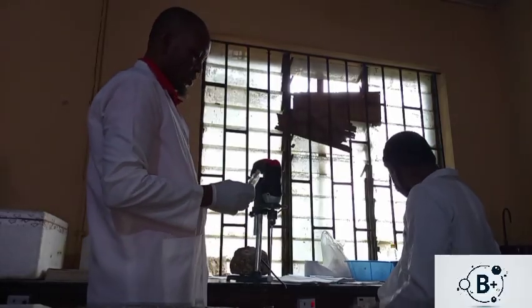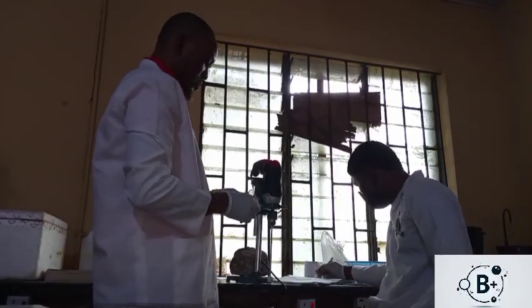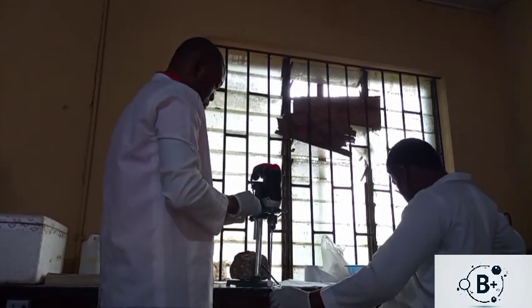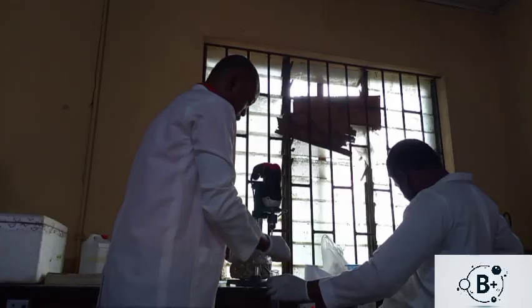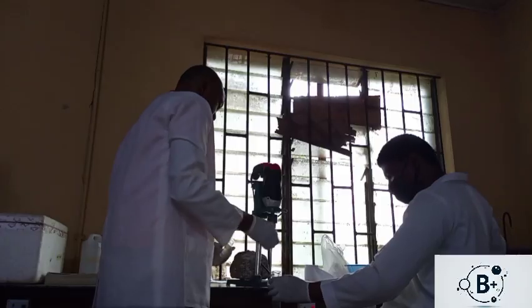So we have another sample, 6BT. Sample 6BT will be added to the tube here again. Okay. So we add the homogenizing buffer to it.